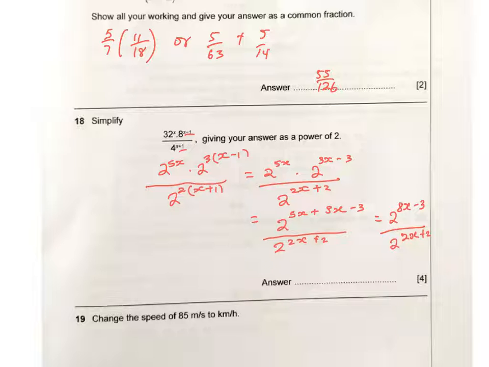What do we do when we divide the same base? We subtract our powers. That means I'll write 2 to the power, the first power 8x minus 3, minus the second power. The reason I'm putting brackets is because I have more than one term.